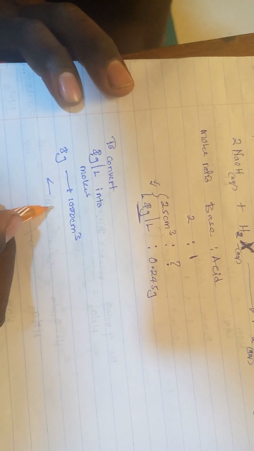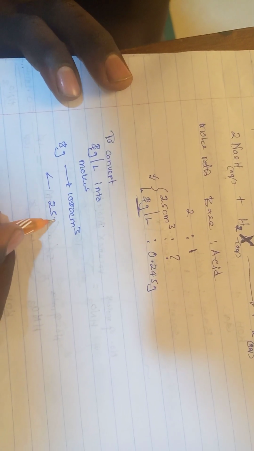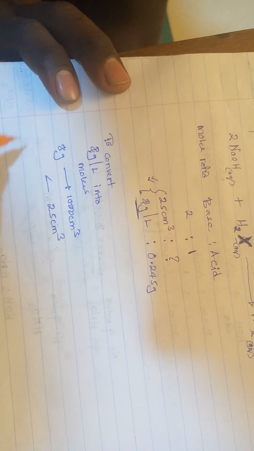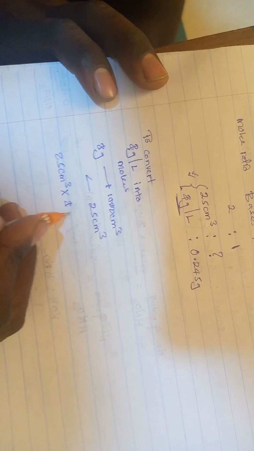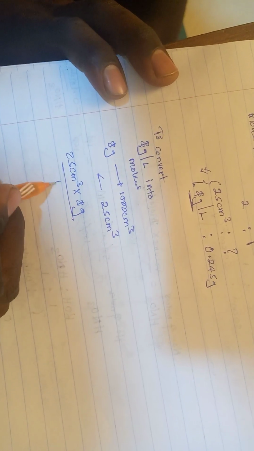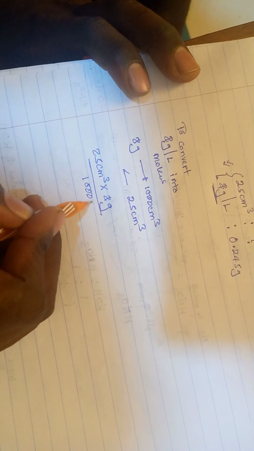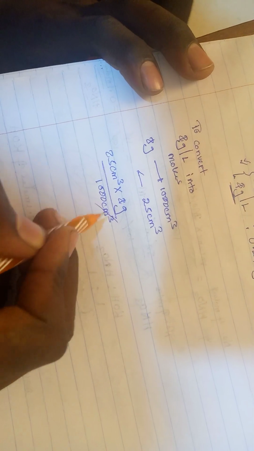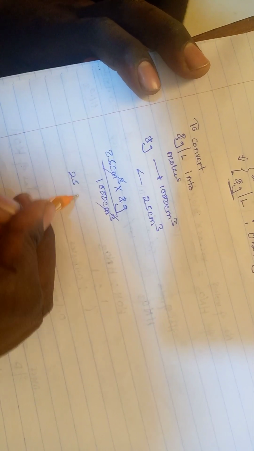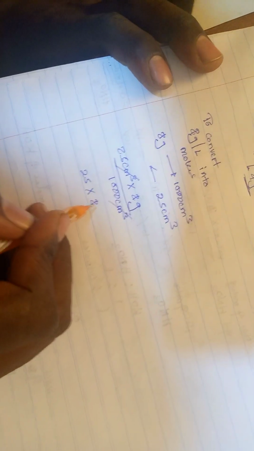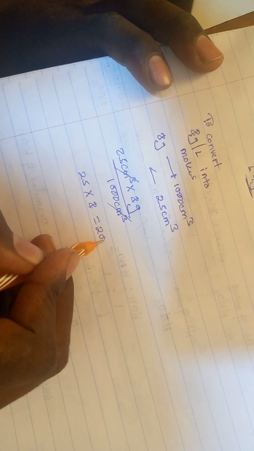What about in 25 centimeter cubed? You will get 25 centimeter cubed times 8 gram all over 1000 centimeter cubed. So 25 times 8, which is 200.